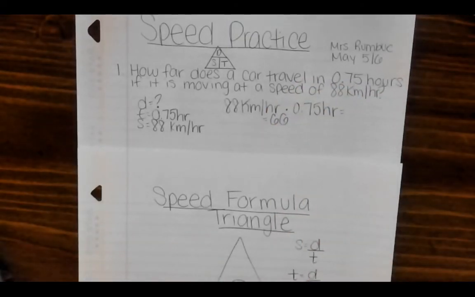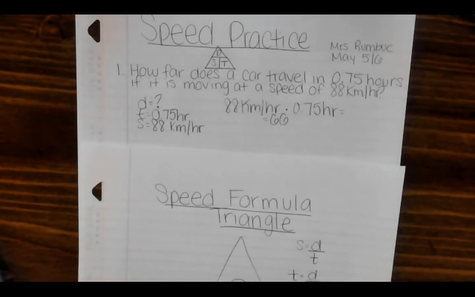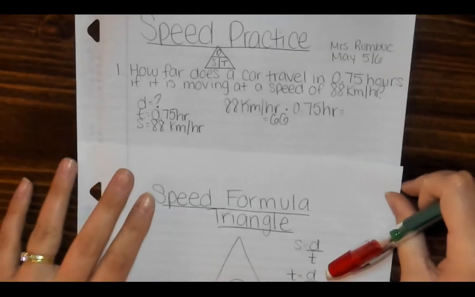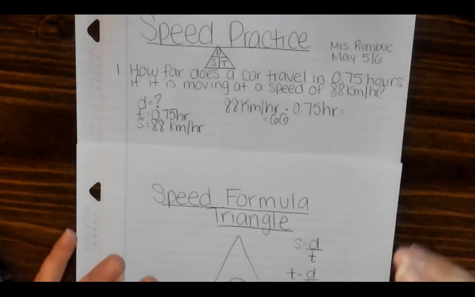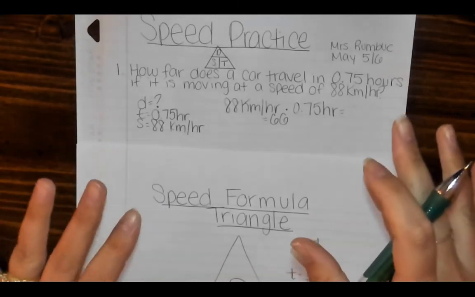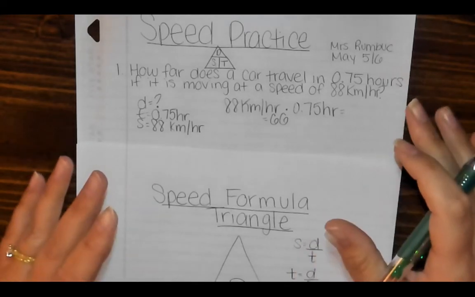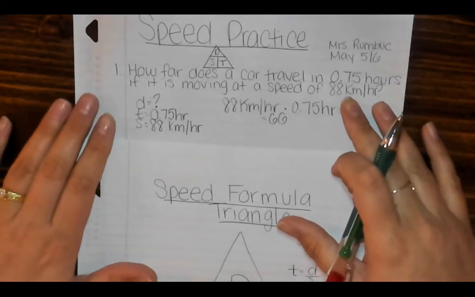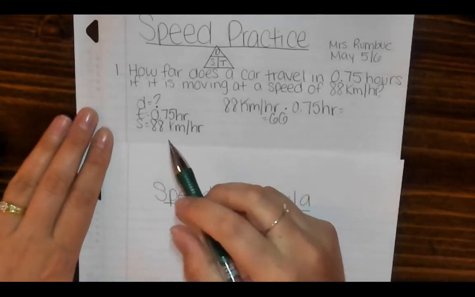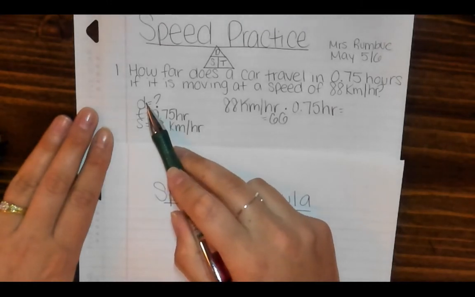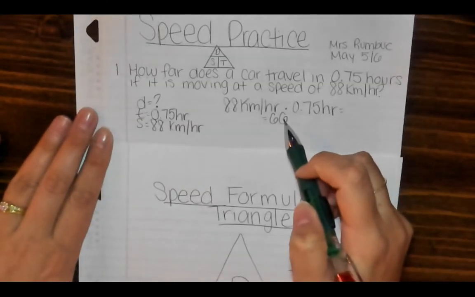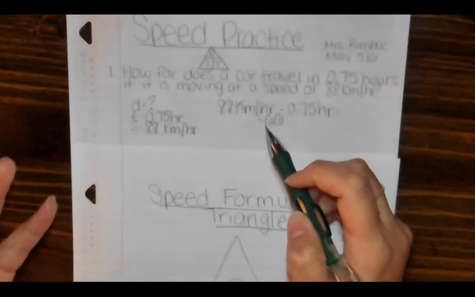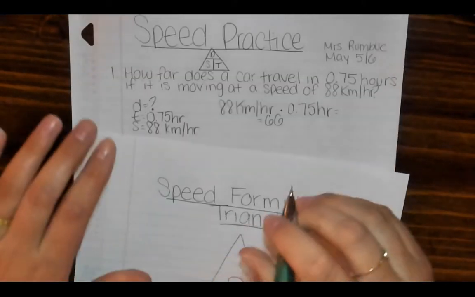Now, 66 what? Well, we got to figure out a unit. You can't just put a number. That doesn't work. You have to have a unit because this is not just math equations. This is science. These are real life scenarios, and we need to know what 66 represents. So let's look again at what we're solving for. We're solving for distance, okay? So we know our distance is 66, but 66 what? Meters, miles, what is it?